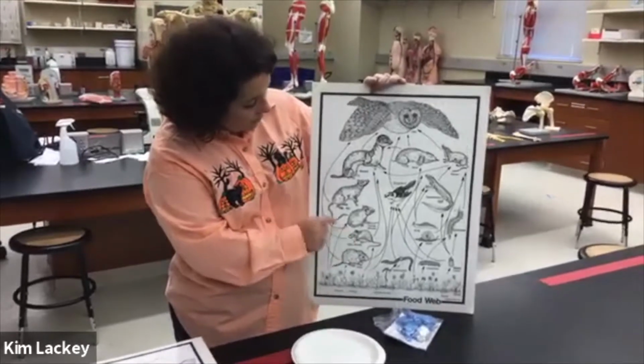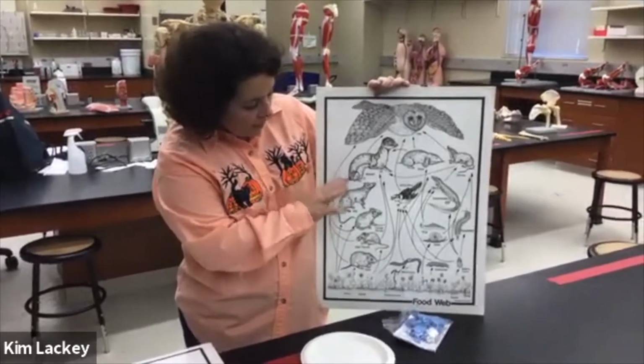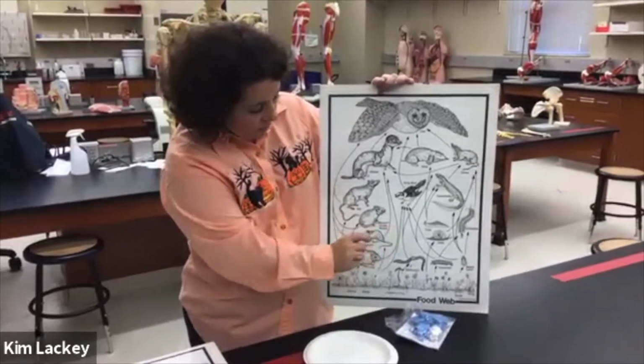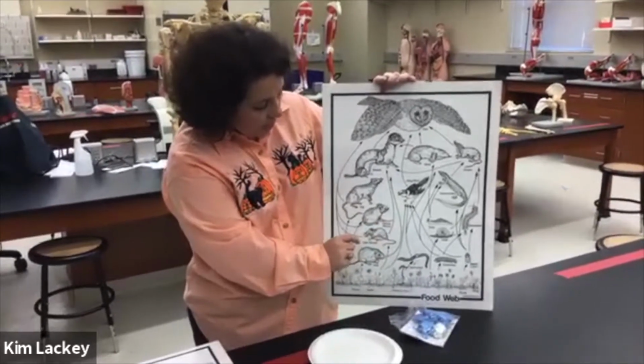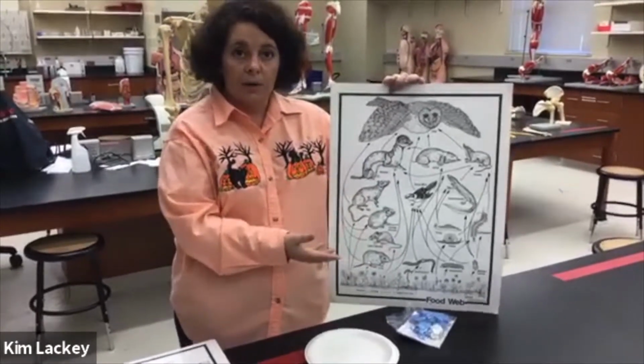Every once in a while, when we're looking through the owl pellets, we may find a bird in there. But you may also find some of these larval beetles or some caterpillars, which the owl didn't consume directly, but they may have consumed indirectly.